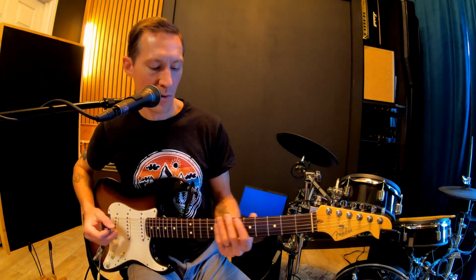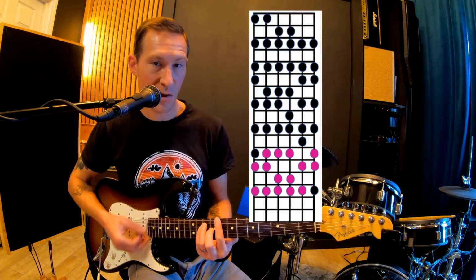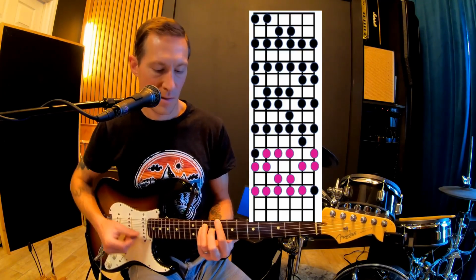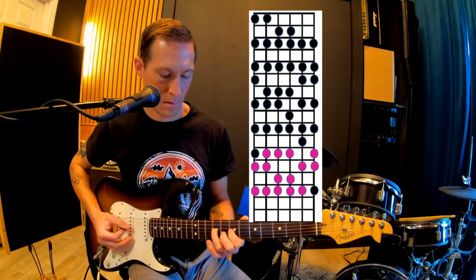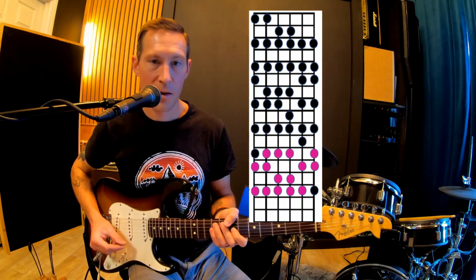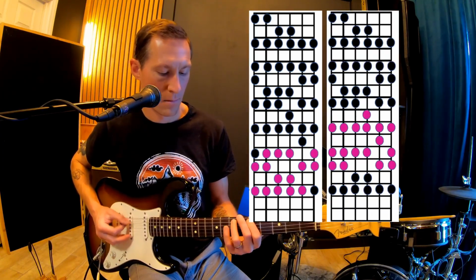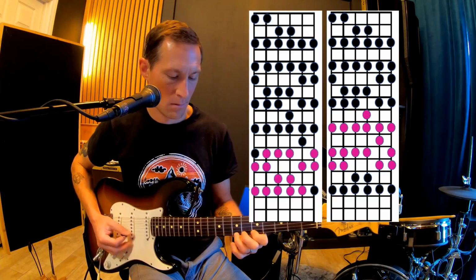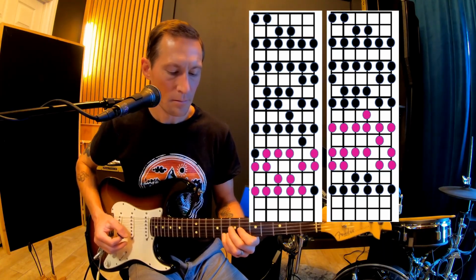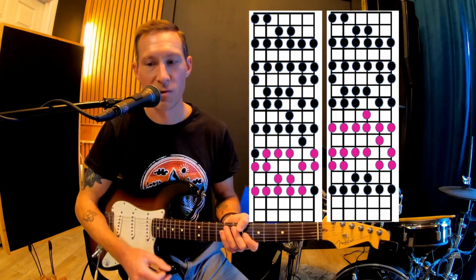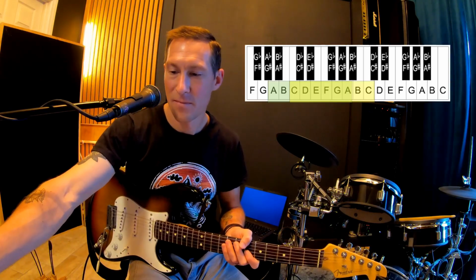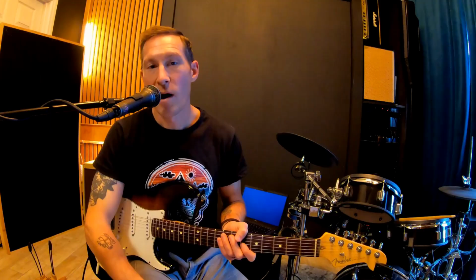So if I knew that we were in C major, at the same time I would also be in A minor. They're the same notes. So why does this all matter?